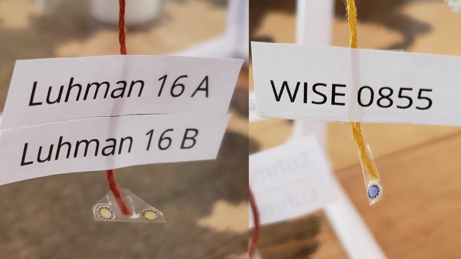Since they are so cold, about 1300 Kelvin for Luhman 16A and B, and about 250 Kelvin for WISE 0855, they emit almost no light at optical wavelengths where our eyes and most of our instruments can see. These brown dwarfs were discovered using data from the Wide Field Infrared Survey Explorer, which is a space telescope operating at infrared wavelengths, where brown dwarfs emit most of their light.